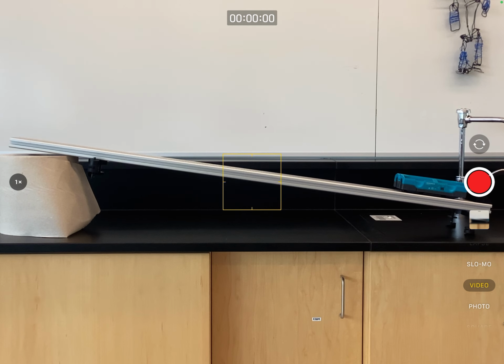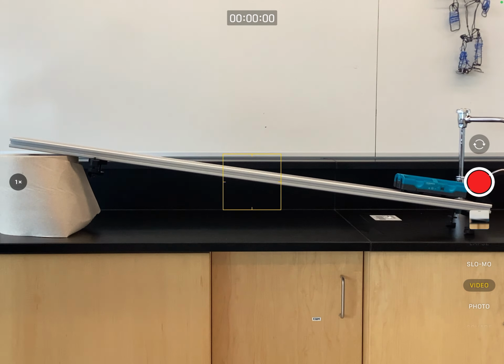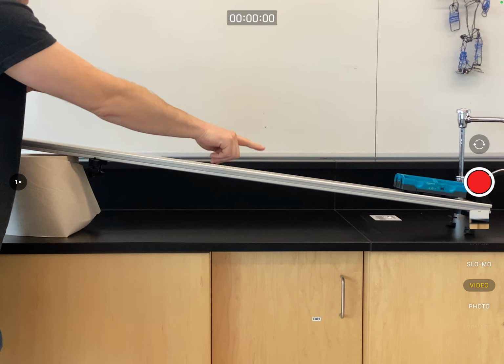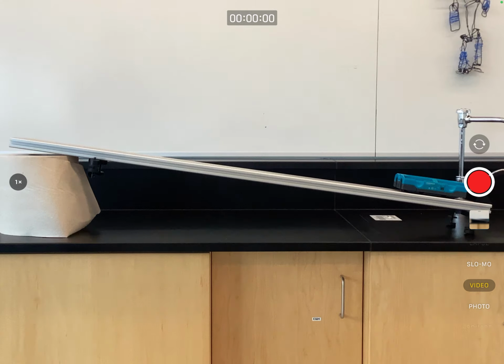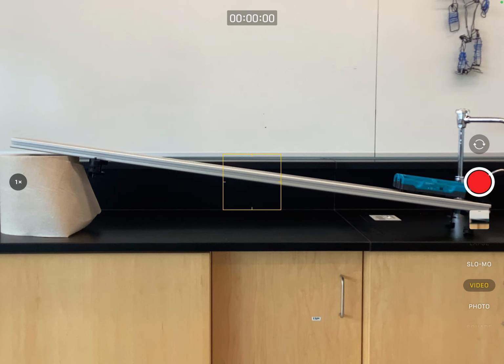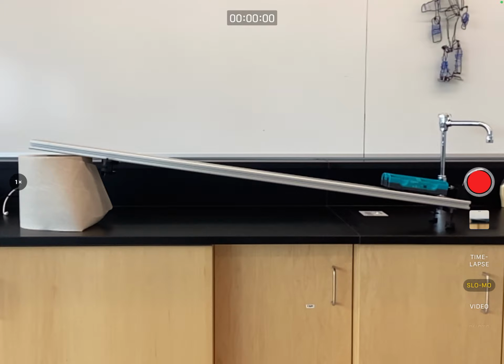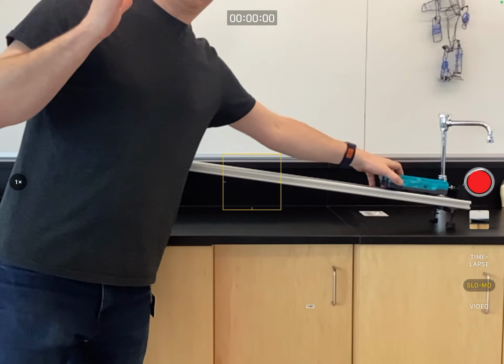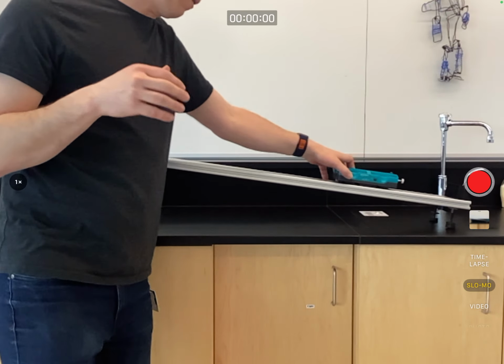You should have it set up, unless your teacher tells you differently, for your car to be moving right, going down the track to the right, starting up here. When you record, you're going to record in slow motion, and that's going to be 120 frames per second. You should write that down because you're going to need to put that into Pivot later. So, 120 frames per second.